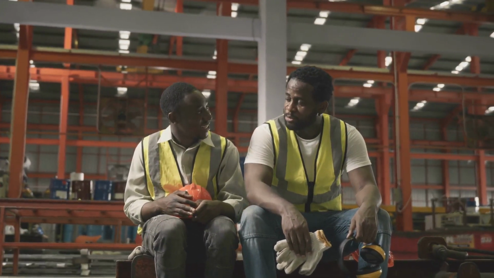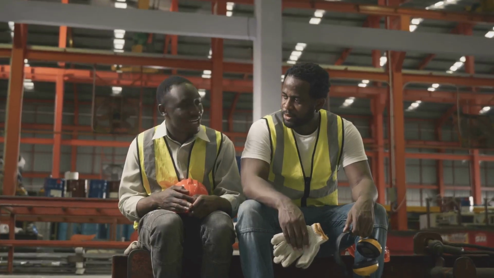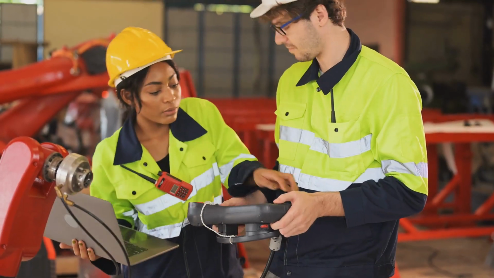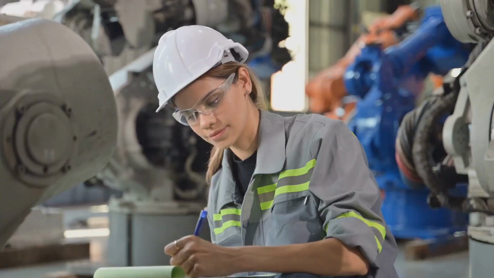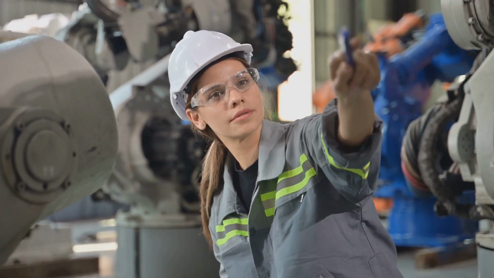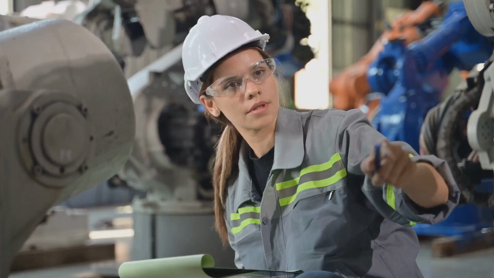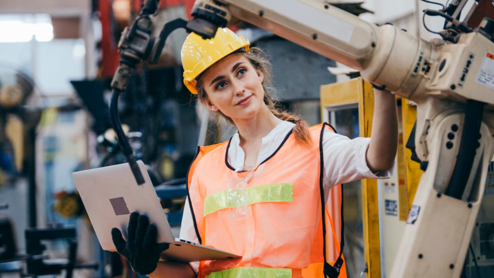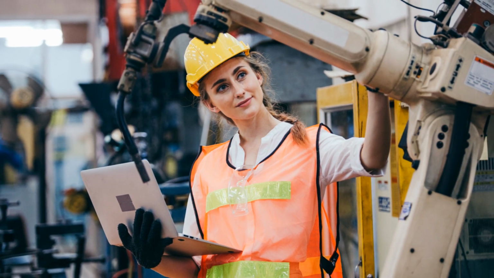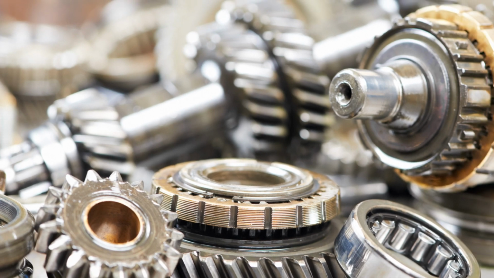Now let's flip the scenario. You understand why machines fail. You have a robust maintenance strategy in place. When a machine shows signs of a problem, you can identify and address the issue promptly, minimizing downtime and disruption. You're not just reacting to problems, you're preventing them. That's the power of understanding machine failures.